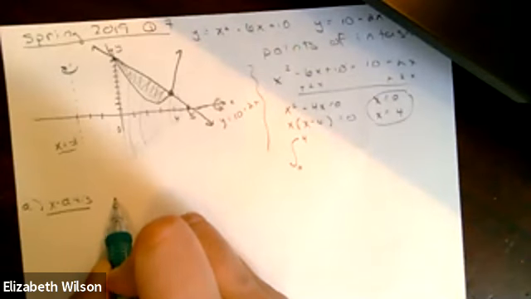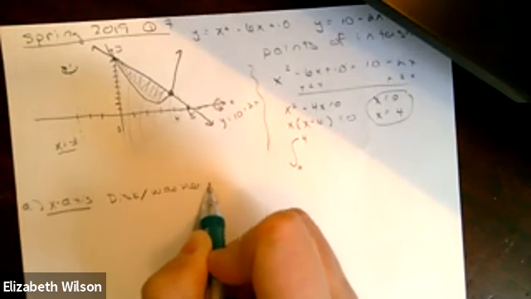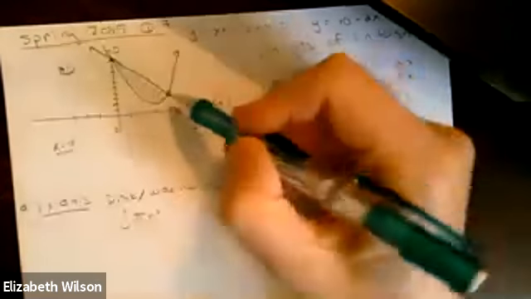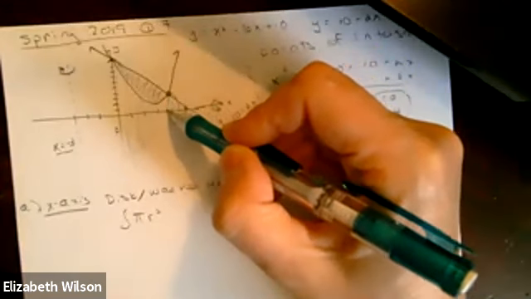This is our disc or washer method, which is a good method for going around a horizontal axis. This method relies upon integrating pi r squared. This is a circle, right? So pi r squared gives us the area of that circle.